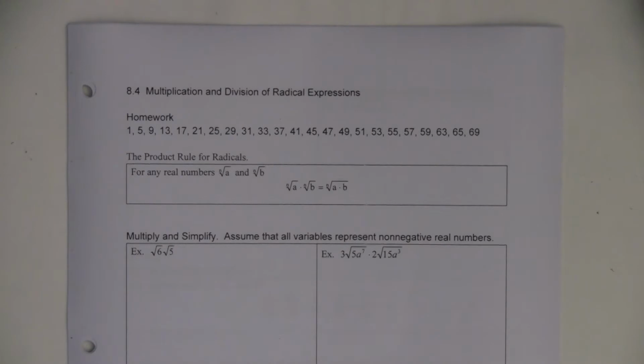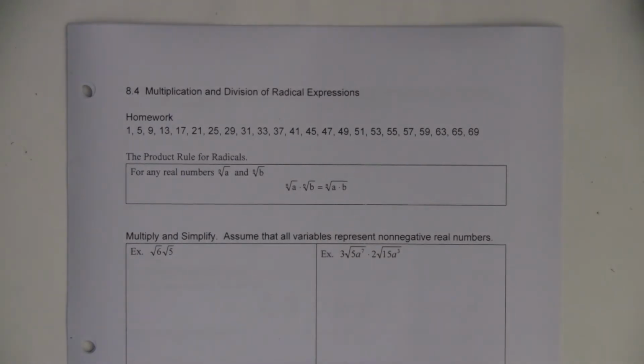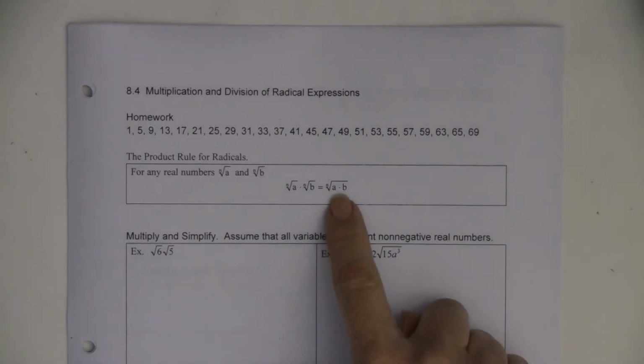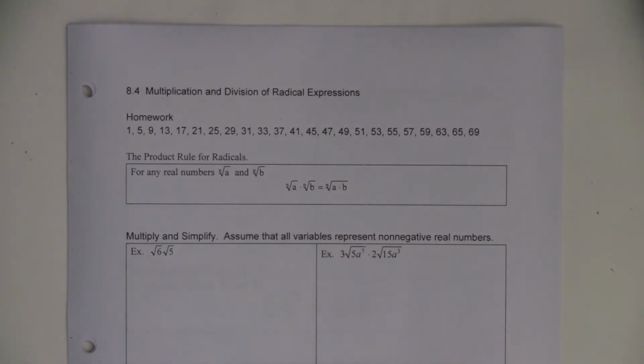Okay, 8.4 is what we have to go over today. And so we're going to be looking at that. We'd already seen this rule in 8.2 and also in 8.3. And now they're going to have us use it the opposite direction. So they had us breaking it apart and then taking the square root of the pieces. So we had done that. And now they're going to have us put it together.